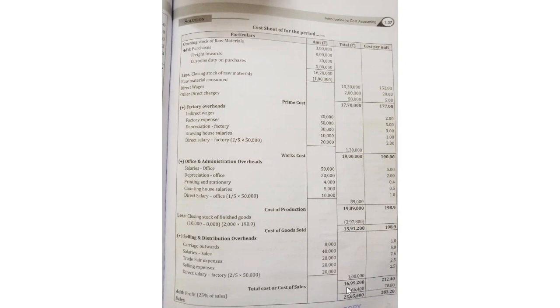So this into 25 divided by 75, you will get the answer as 5,66,400. When you add these two, you will get your sales amount. Hope you understood the solution, how to do the cost sheet.